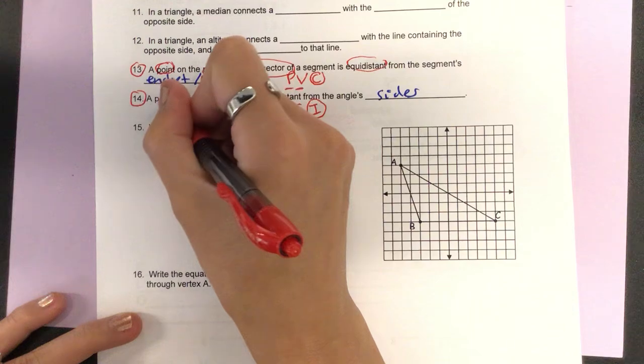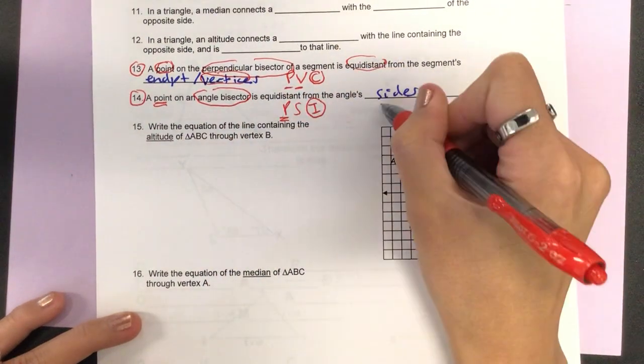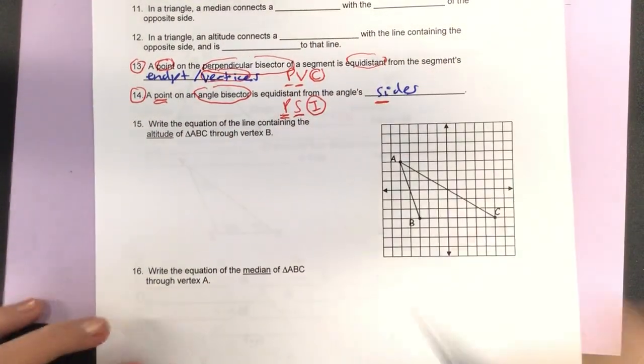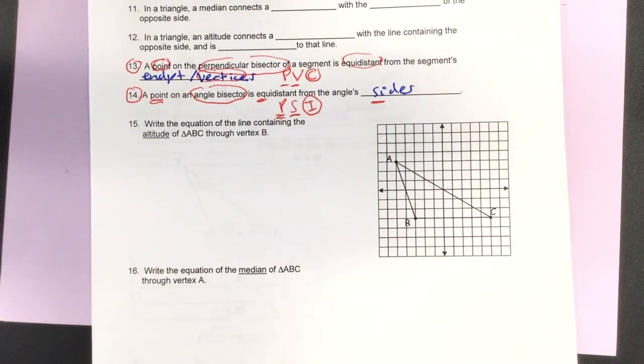So it was a point, P, to the side, S, being equidistant must be the incenter, which is created by 3 angle bisectors. That is interchangeable. Everyone good with that? Okay? So our next one is number 17. Number 17 has to do with the midsegments.